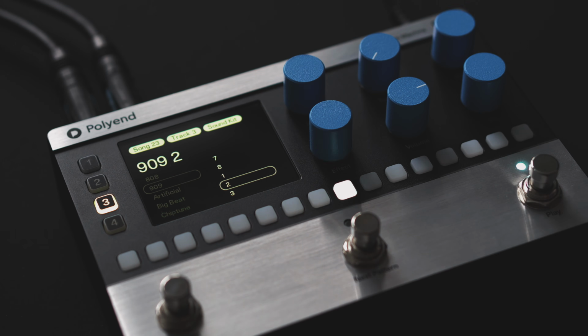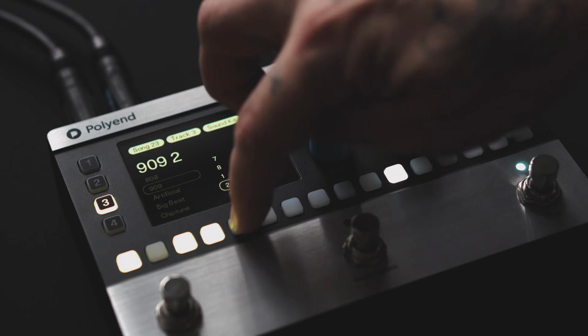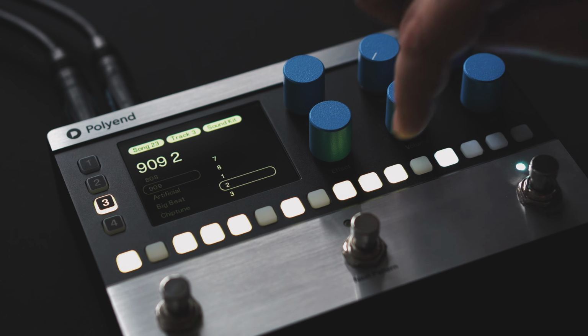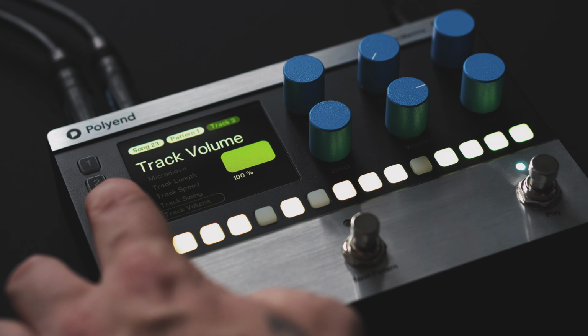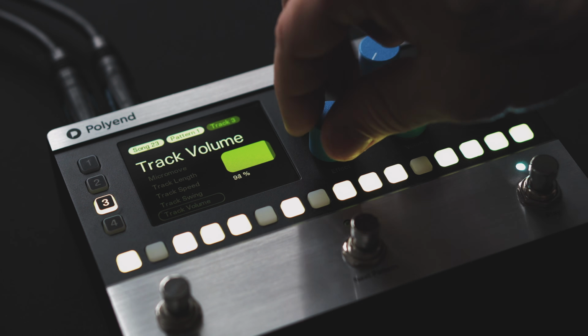I'll add some hats. These are dedicated to track 3. After placing the hats, I want to mix the volume, so I can jump to the track volume by holding down the desired track button. All per track parameters are grouped together here.